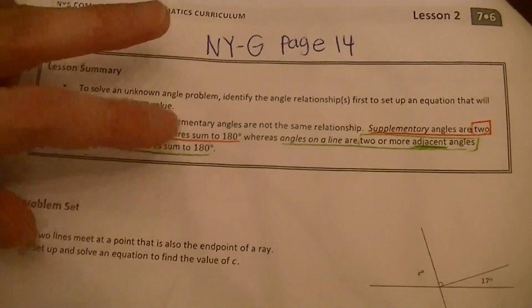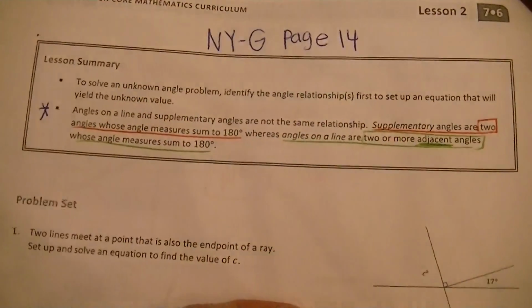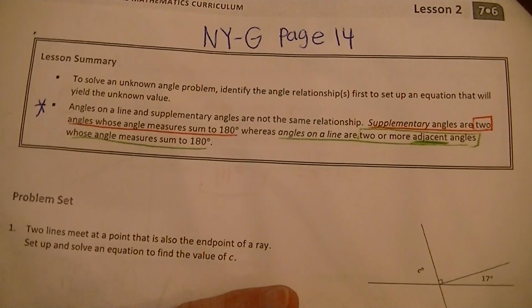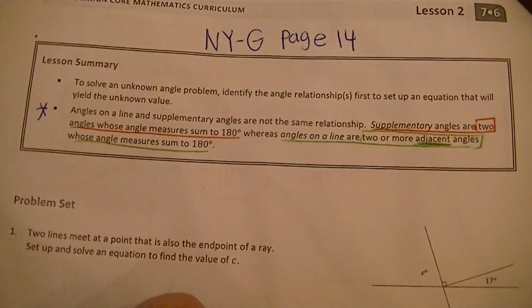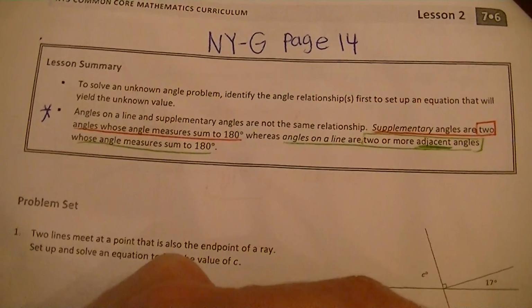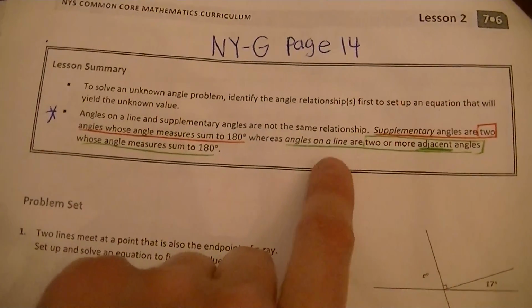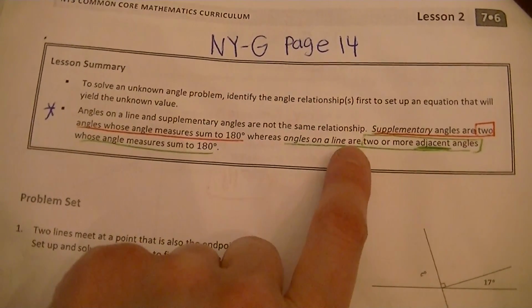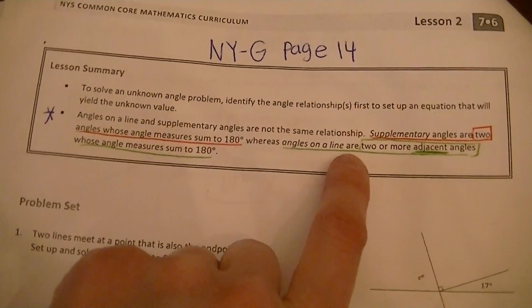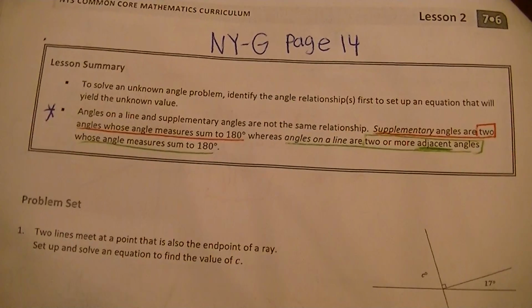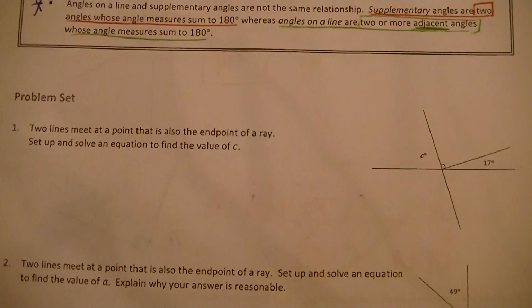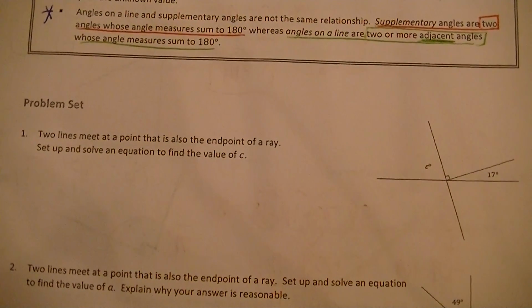So although both relationships add up to 180 degrees, supplementary specifically is just two angles that add up to 180 degrees, and they don't have to be adjacent. Angles on a line are two or more angles that have to be adjacent, which have a sum of 180 degrees. All right, let's go ahead and look at this problem set and answer the questions.